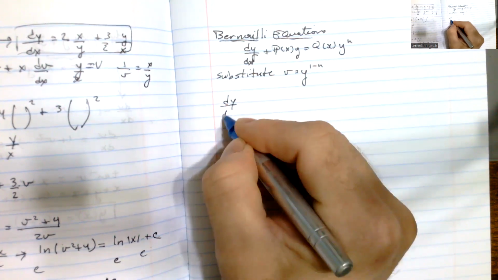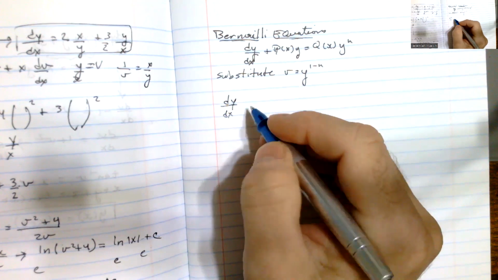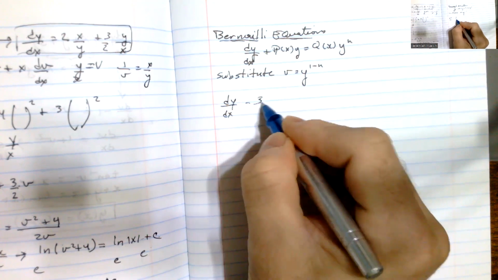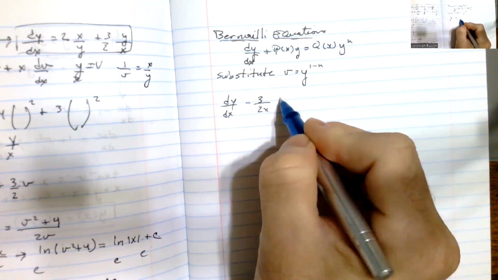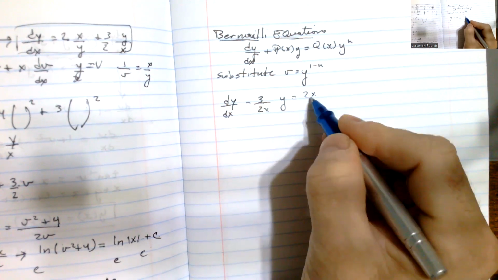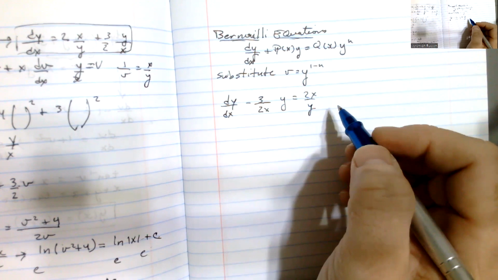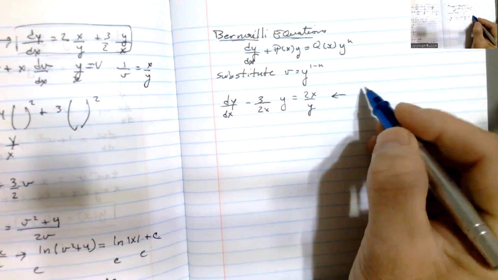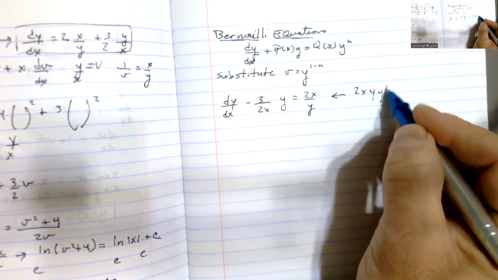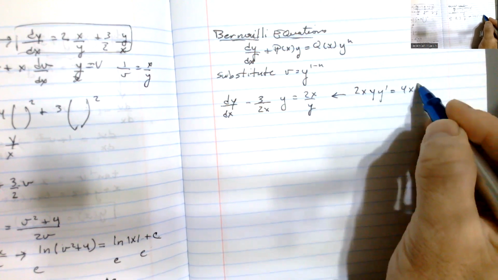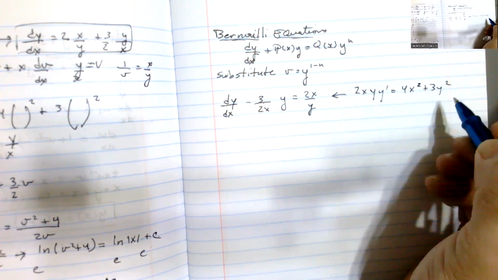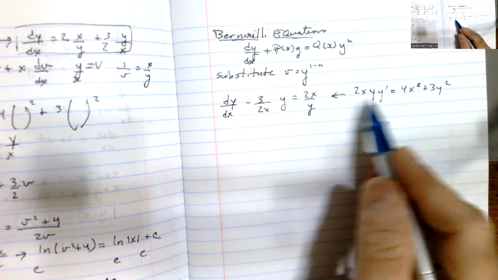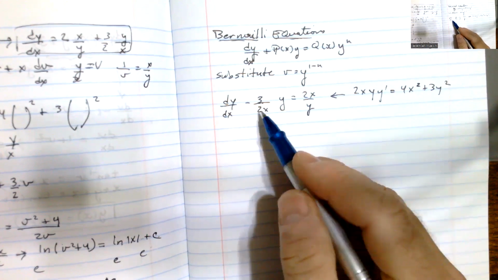So let's imagine we have the equation dy/dx is equal to something of the form maybe like 3 over 2x times y plus 2x over y. You may recognize that this could also be given in the form 2x y y prime equals 4x squared plus 3y squared. So just recognize the formation of this, where the y prime, of course, is dy/dx.